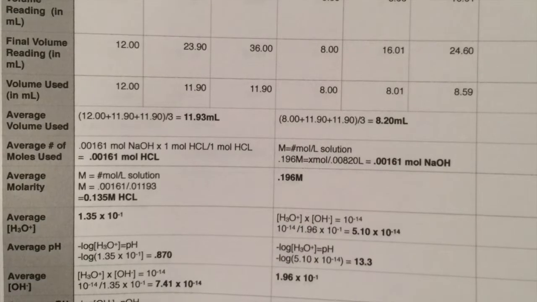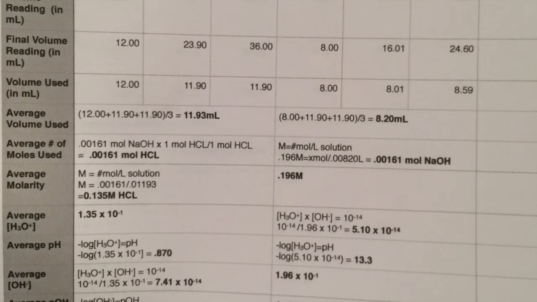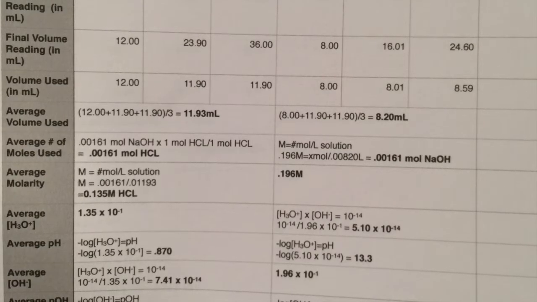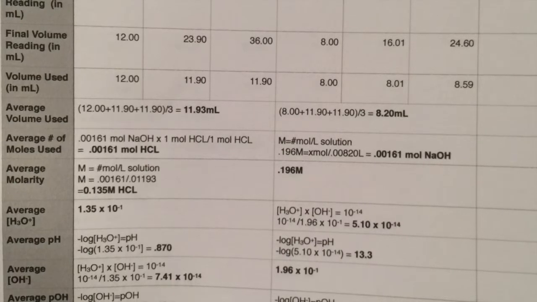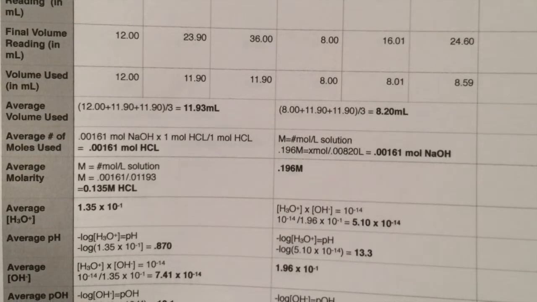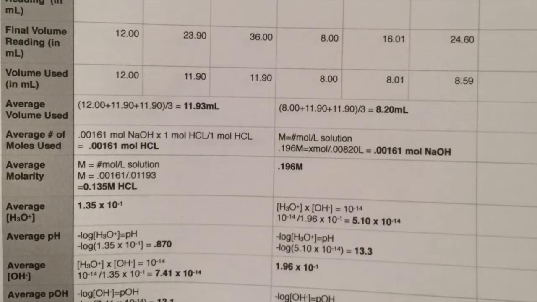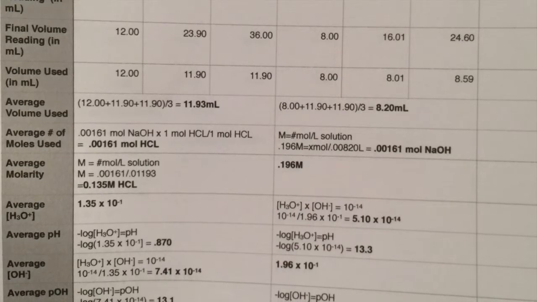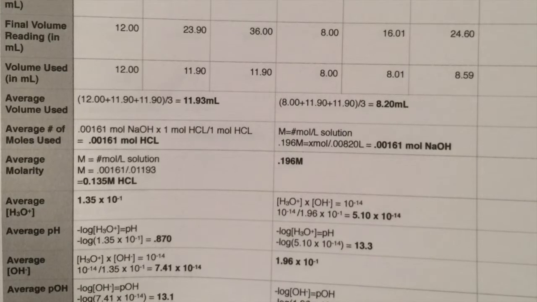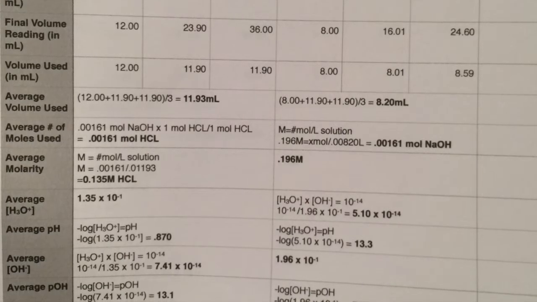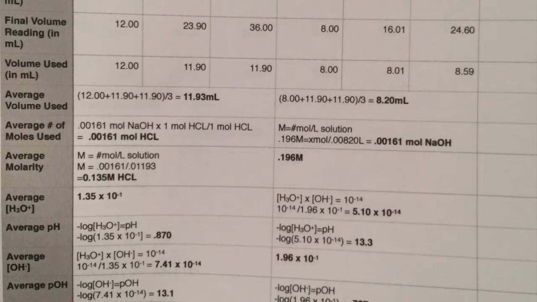From here, the average concentration of OH- ions was able to be found by solving the equation H3O+ concentration times OH- concentration equals 10 to the negative 14th, or 10 to the negative 14th divided by 1.35 times 10 to the negative 1, which means the concentration of OH- ions was 7.41 times 10 to the negative 14th.